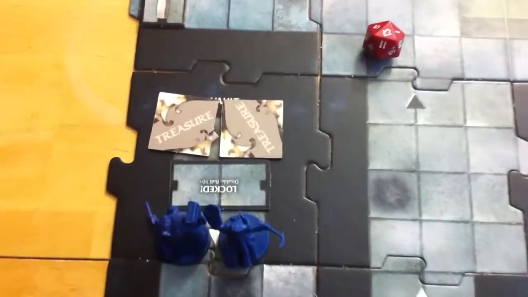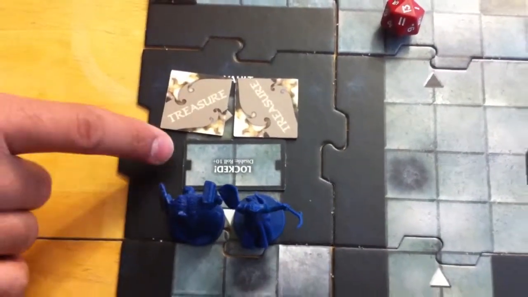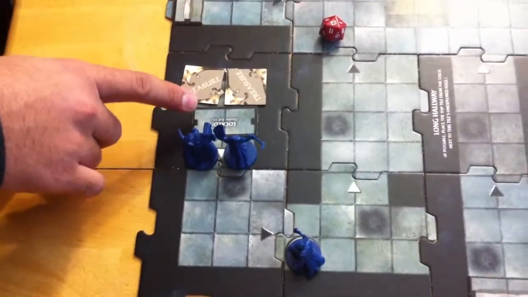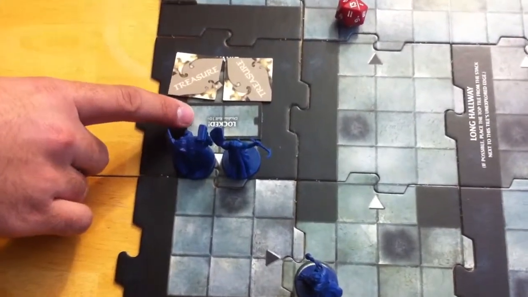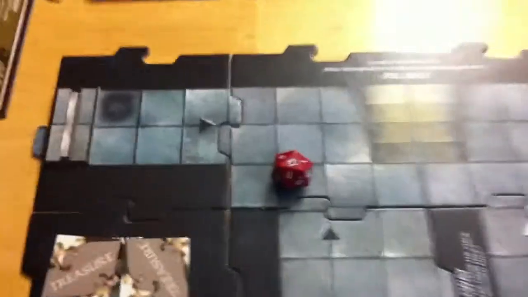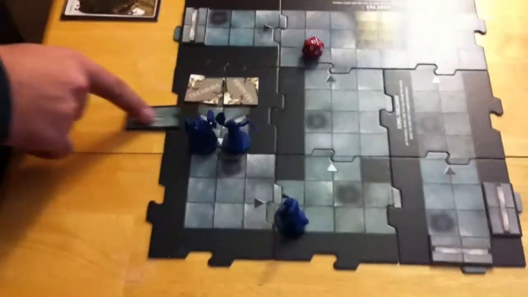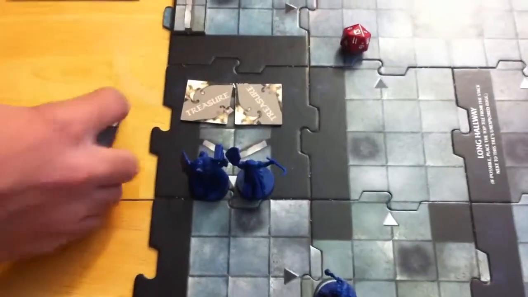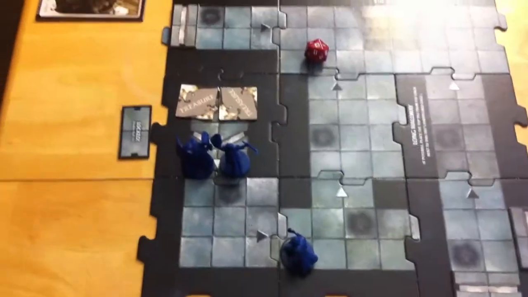So it says this door is locked. So I have to roll the die over a 10 in order to unlock it. Okay, and the die was 13, so it's unlocked. Oh, perfect. Okay, and next the warrior who isn't dazed anymore.